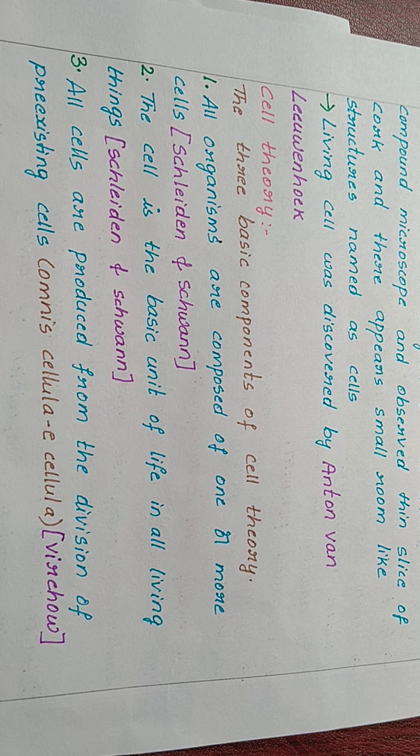That means the cell comes from a pre-existing cell. In Latin it is called omnis cellula e cellula. That means cells come from pre-existing cells, always by the division of the pre-existing cell.